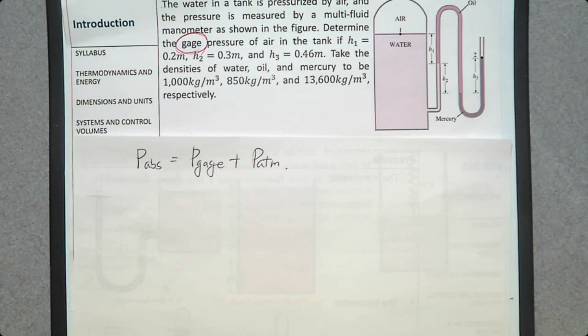Of course, I wrote this equation. Whenever you see a manometer, forget about this equation and always stick to one. You can assume that everything is absolute pressure, or everything is gauge pressure. Either way, just don't mix gauge pressure and absolute pressure. Okay?